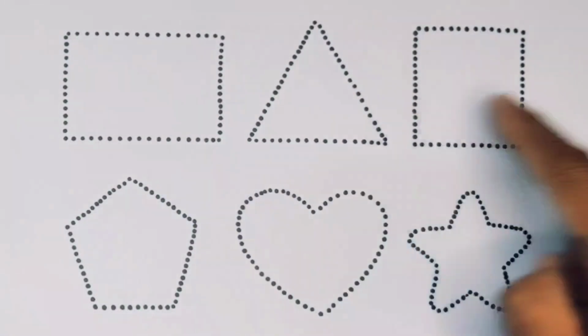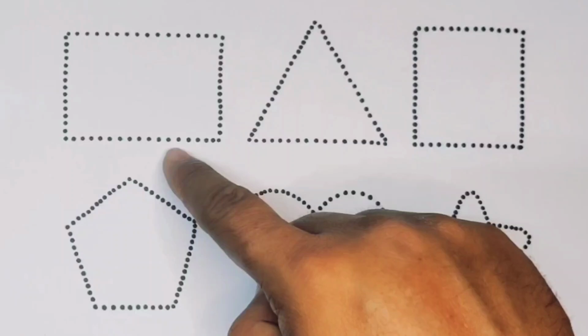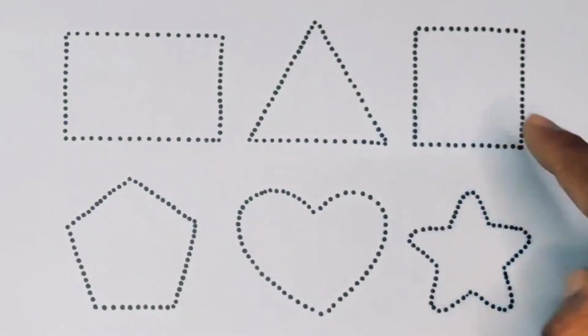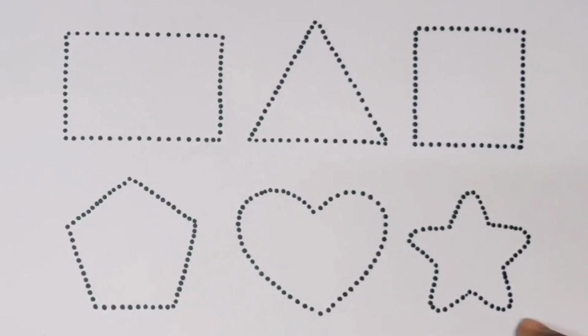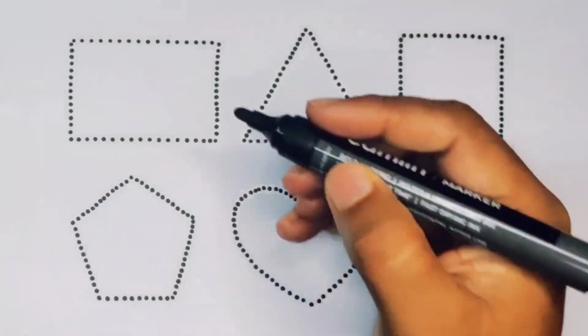Now let's learn the 2D shapes: rectangle, triangle, square, pentagon, heart and star. First we're going to draw the shapes.